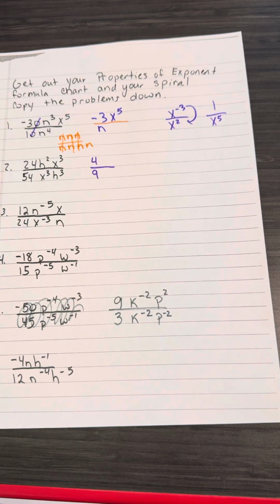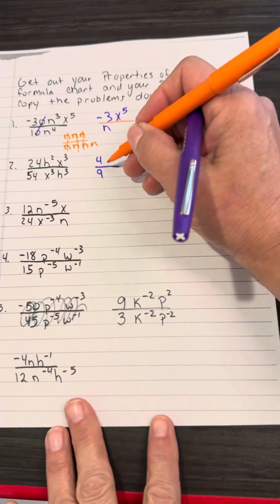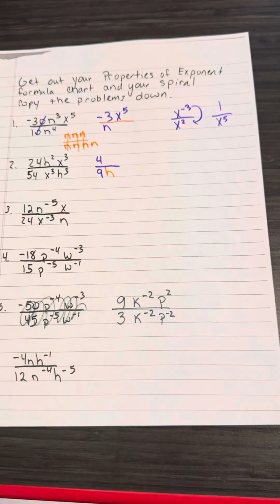Does it matter which letter we start with? No, not really. Typically you do them in alphabetical order, but it really doesn't matter because you'd still be able to match it. So we'll start with the h. We have 2 on the top and 3 on the bottom. So if we subtract, what is 3 minus 2? 1. Where? The where is where you have the most. On the bottom. So you have the most h's on the bottom, so that's where it's going to end up. So h is on the bottom.